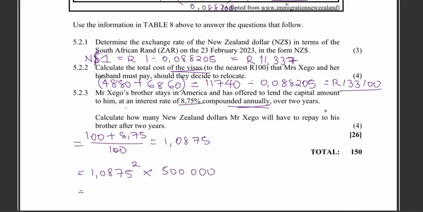So they said round off. Do they say round off? No. So we have 1,328.13. These are New Zealand dollars. And this brings us to the end of this question.